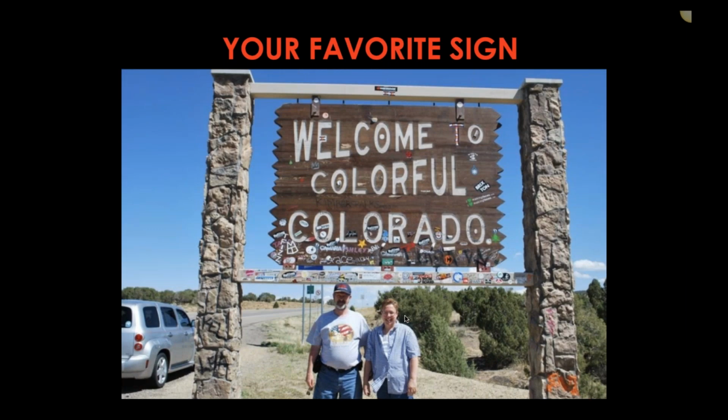Someone mentioned Welcome to Colorful Colorado, which is not neon, but you gotta love it. I chose this photo because you can see all the stickers, how well loved this sign is. So thanks for suggesting that. And I guess there are several of these at the entryways into the state.